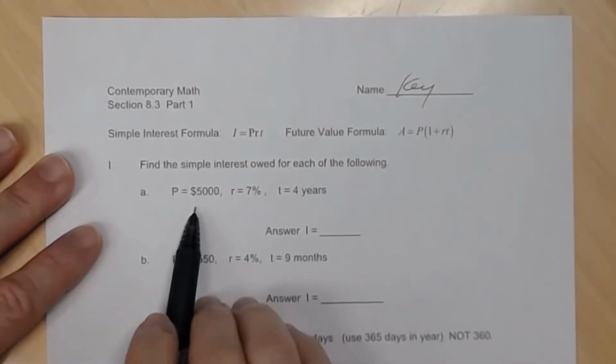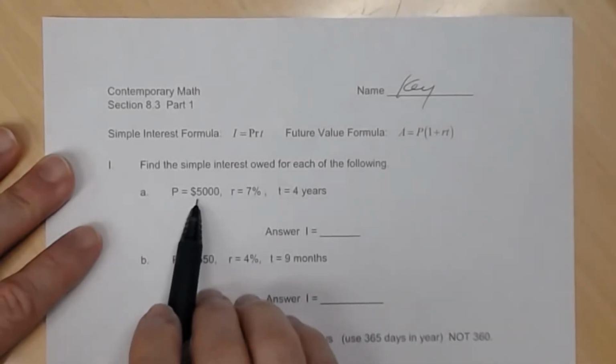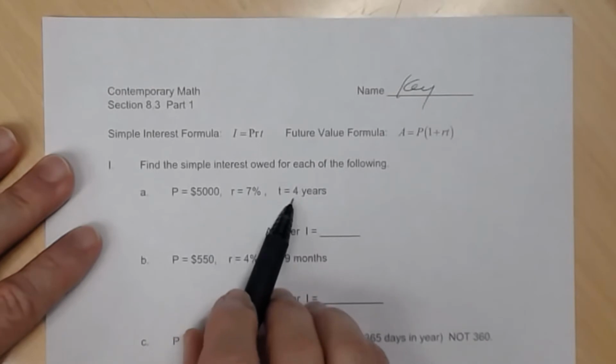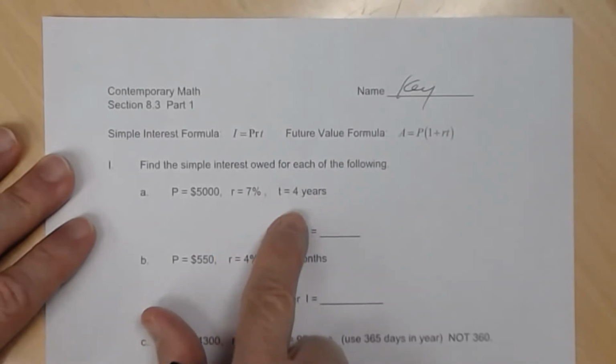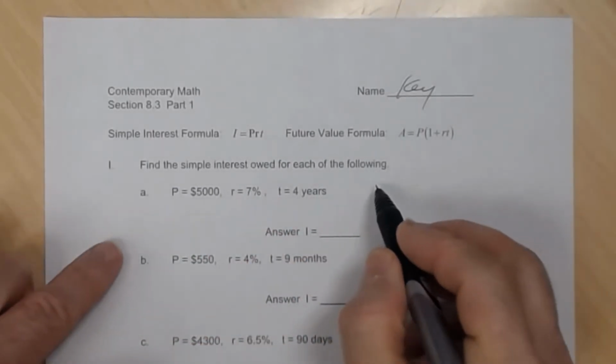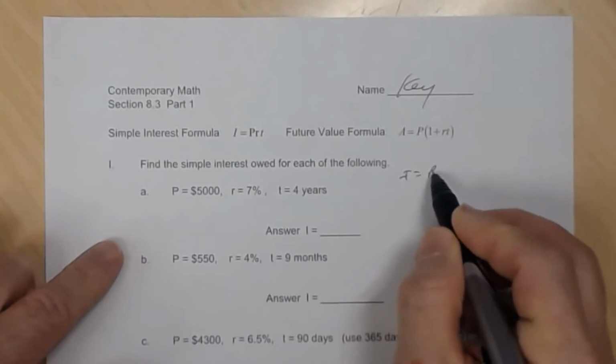Alright, so the principal is $5,000, so that's how much you're borrowing. The rate is 7%, and the time is 4 years. Alright, so remember simple interest is, in this case, once per year. Okay? So you're going to use the interest formula, I equals PRT.